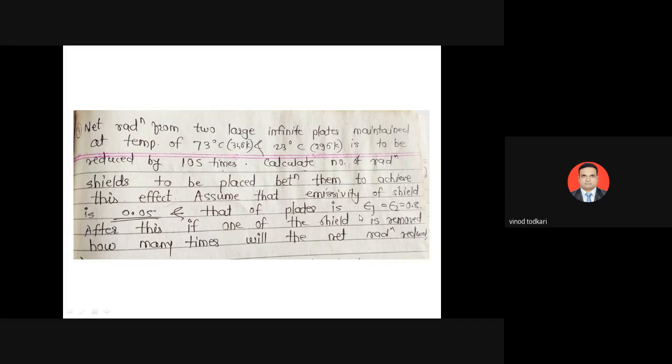And it is given that the emissivities of the plates are 0.8. Emissivities of both plates are the same. Epsilon 1 and epsilon 2 are the same, and the value is 0.8. Now, what is the next part of the question?